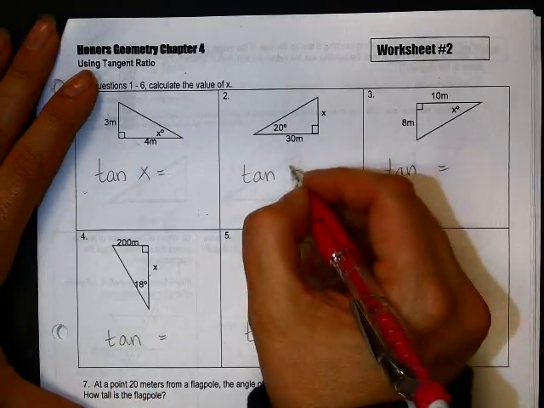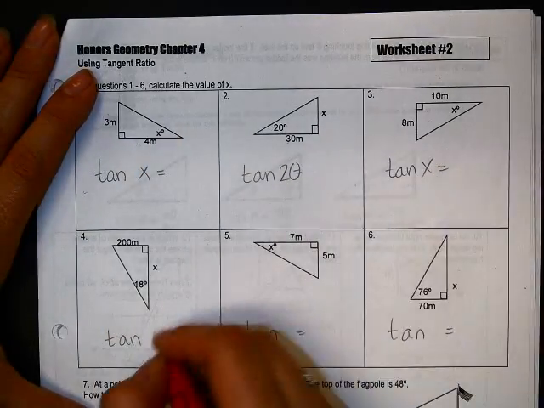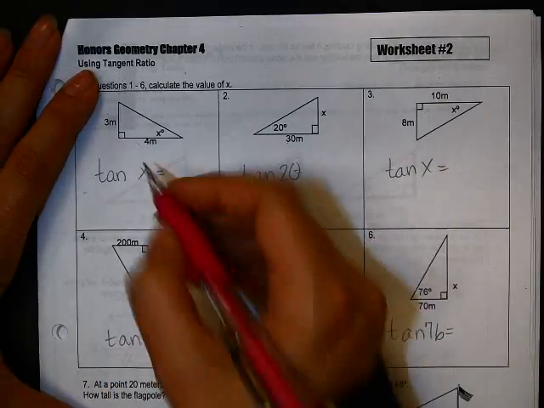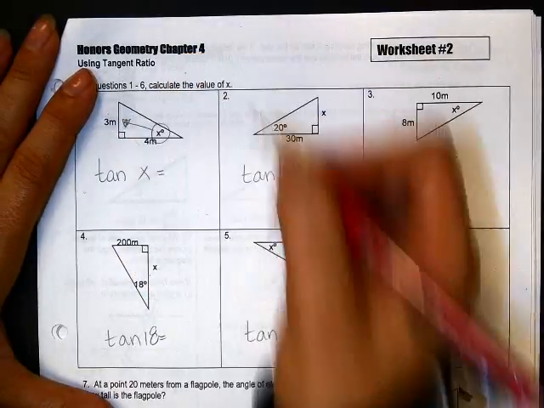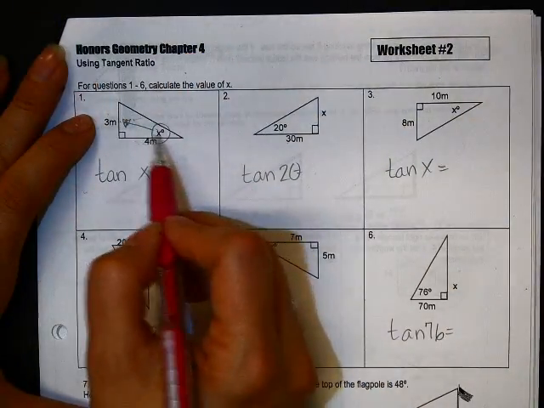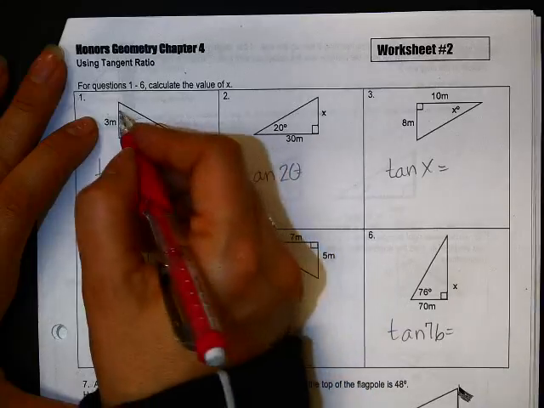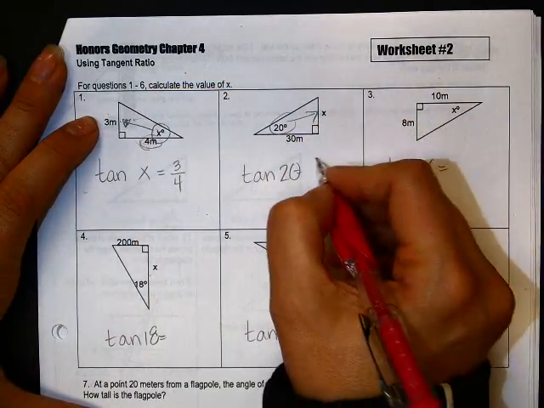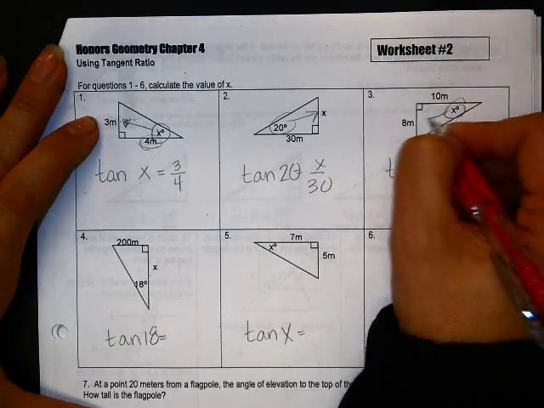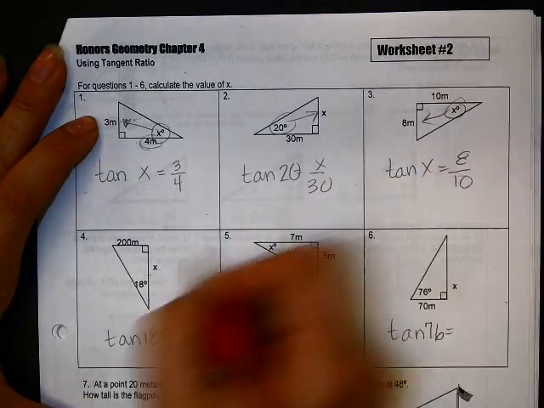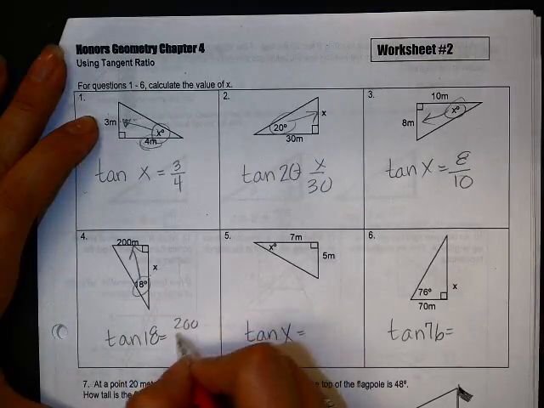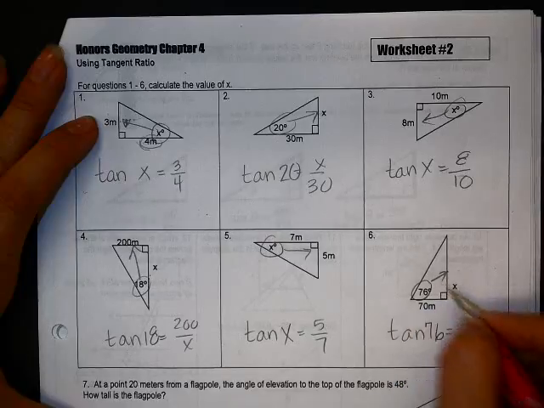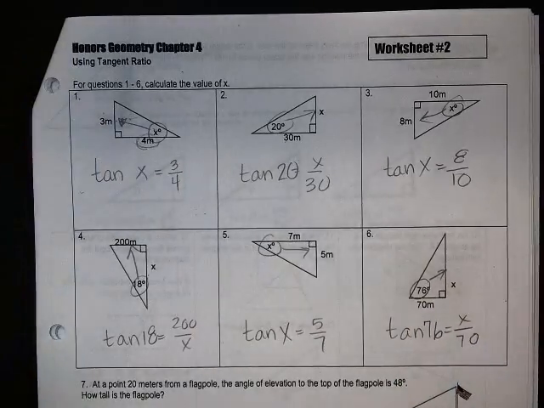It's always the tangent of the angle. And then it's always the one that's across from it, because that's the rise, and then the one that's next to it. So it's across from first, and then the one that's next to it. So 3 over 4, x over 30, 8 over 10, 200 over x, 5 over 7, and x over 70.